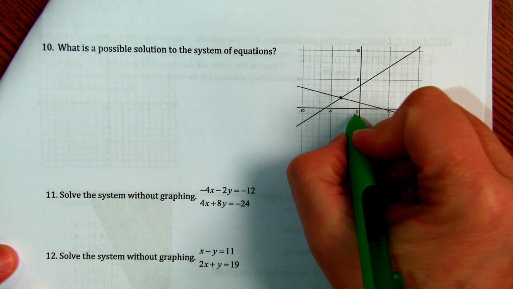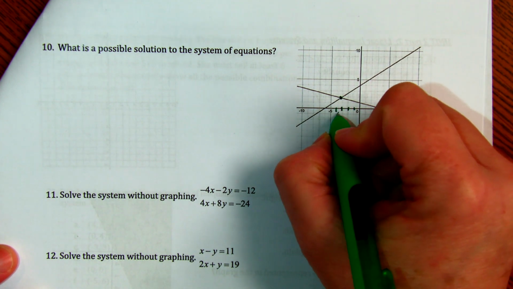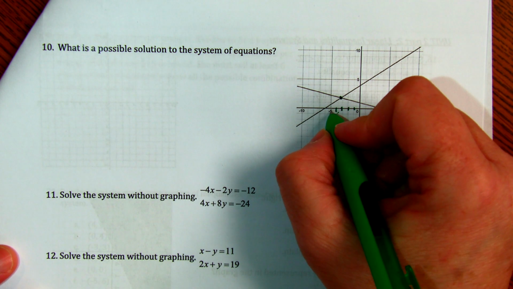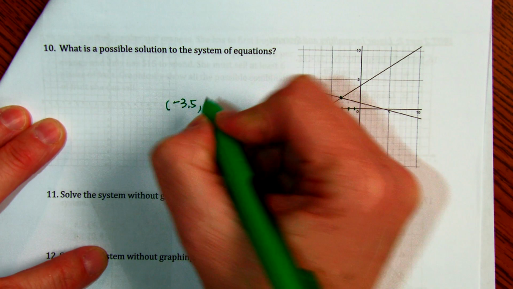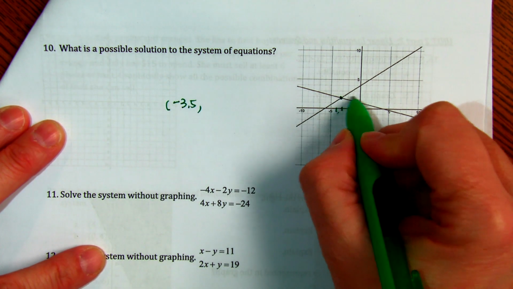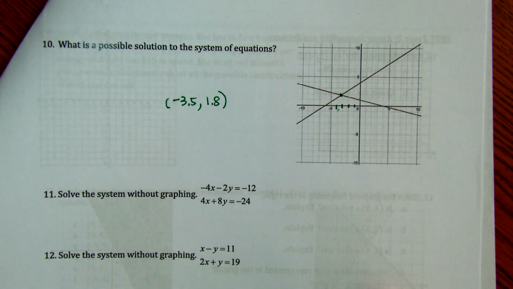So we're looking at ordered pairs. There's 1, 2, 3 and a little bit. So about 3, negative 3.5. And then we go up. It's not quite to 2, so we're going to say about 1.8. Do not confuse this with slope.